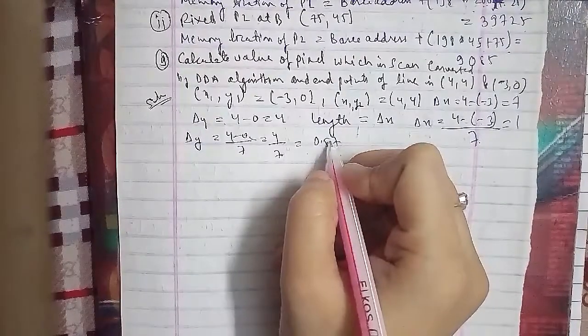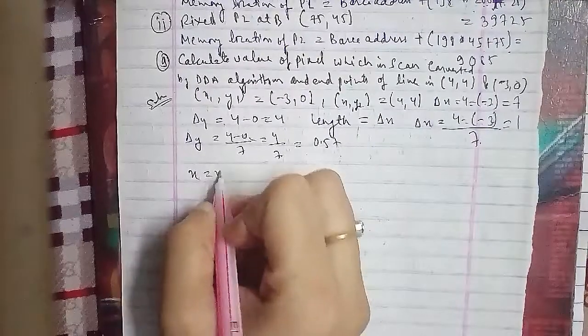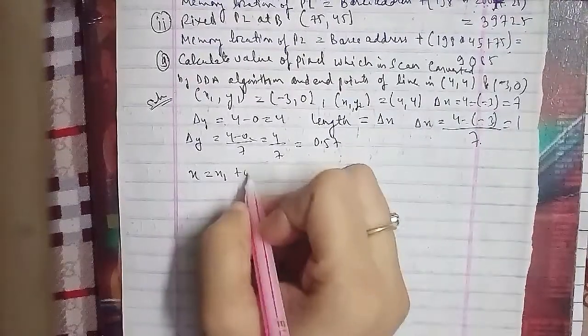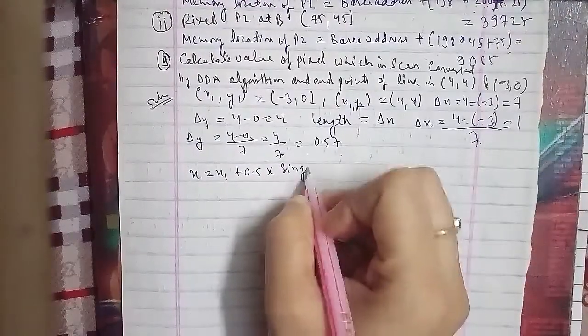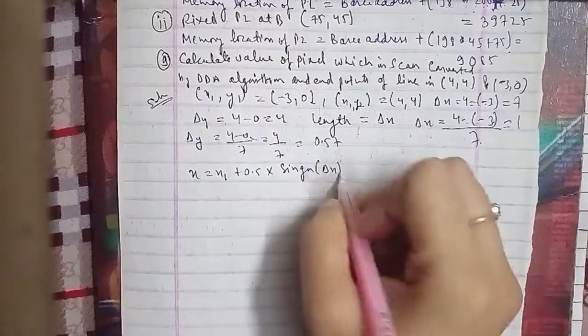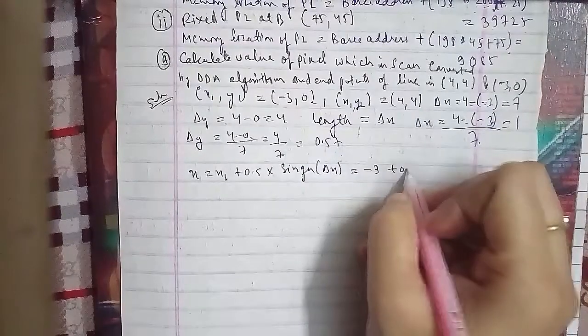For the x, we'll go talk about what we had talked about as well. x equals x1 plus 0.5 into sine delta x, and x1 is minus 3 plus 0.5 sine delta x.